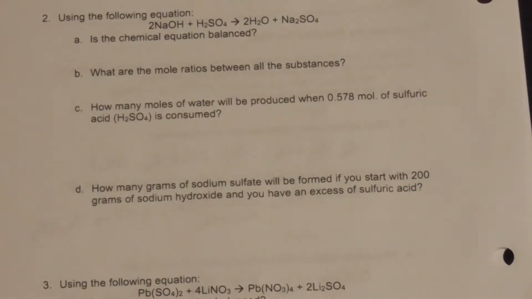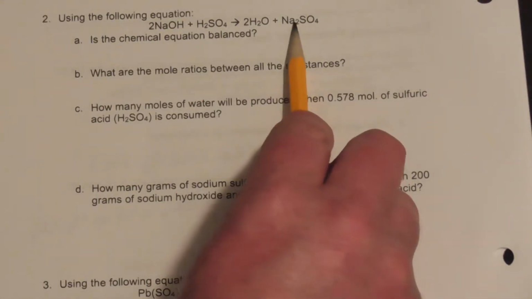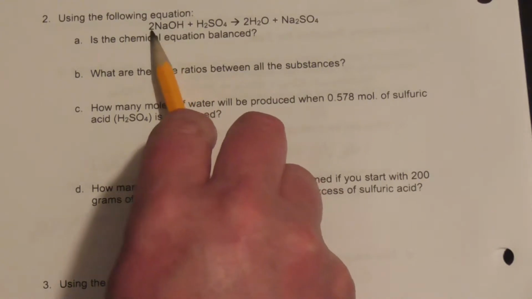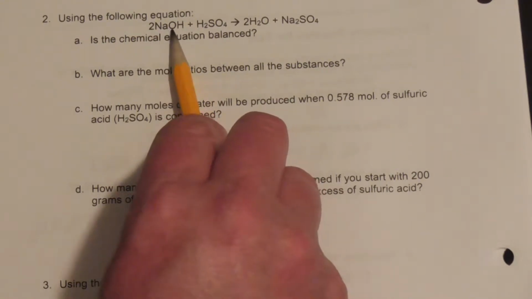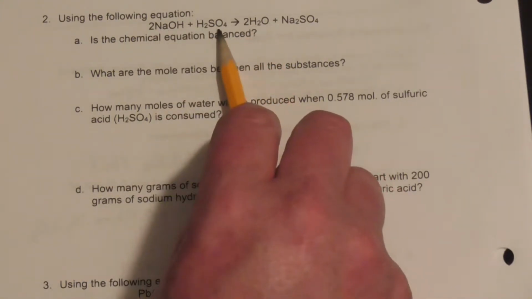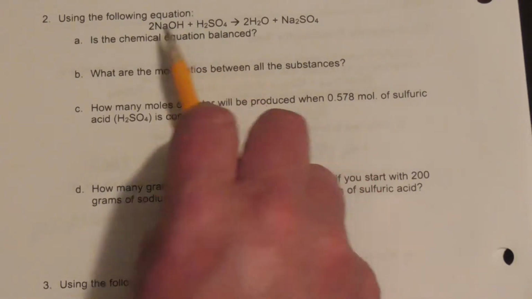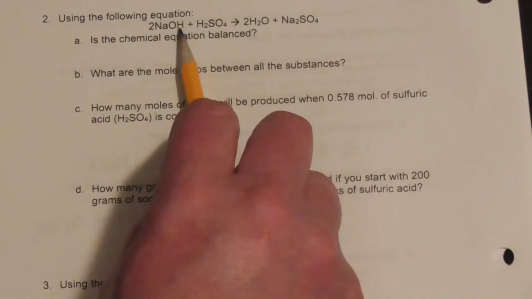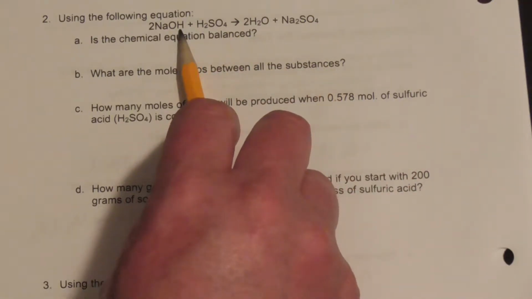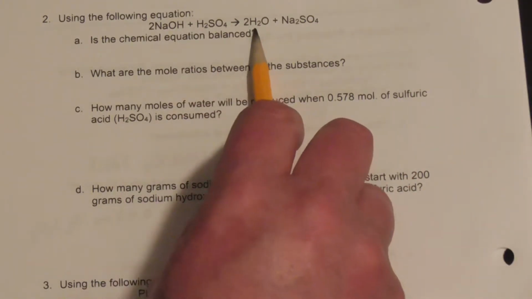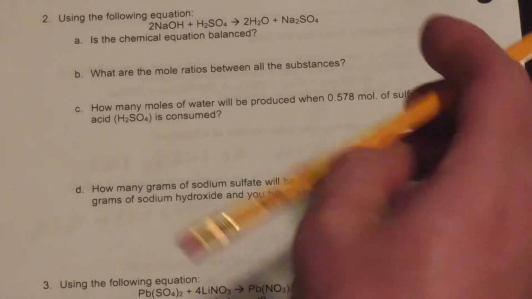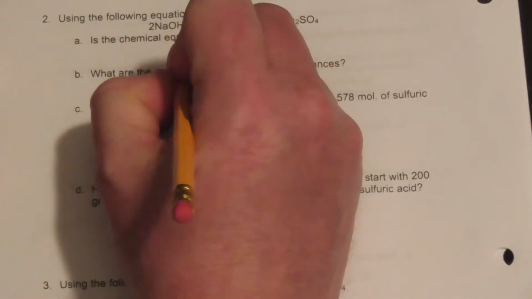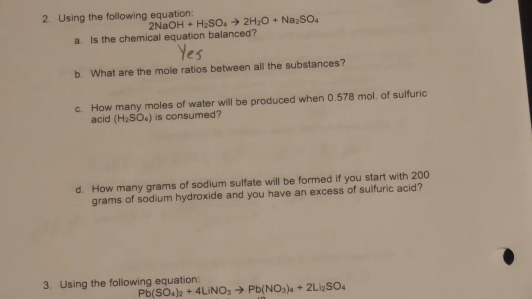So, what do I have here? Na2, 2 sodiums, 2 oxygens, and that would be 6 oxygens. Here I have 6 oxygens. Here I have 2 hydrogens, 4 hydrogens. Everything is balanced. So is the equation balanced? Yes.